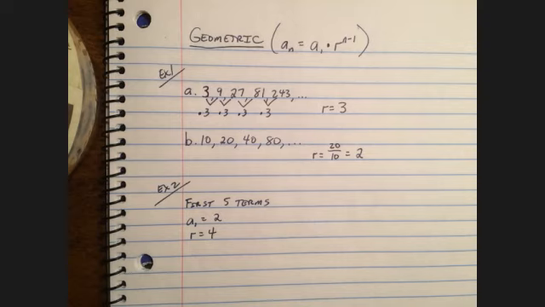And I'll let you do part C, working with fractions. Let me look at it real quick. Yeah, you have an alternating sign, so your r is probably going to be negative. I'll see what you can do with that, and check the notes key on Canvas.